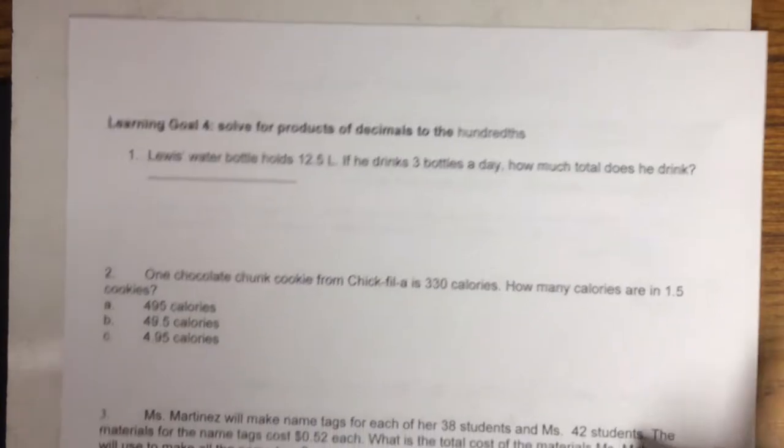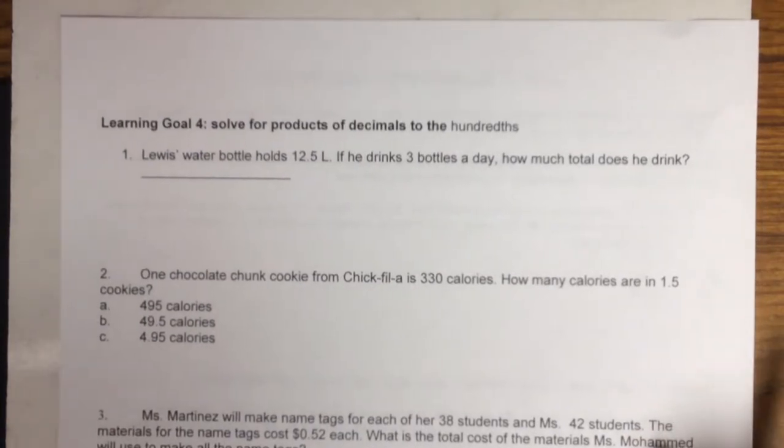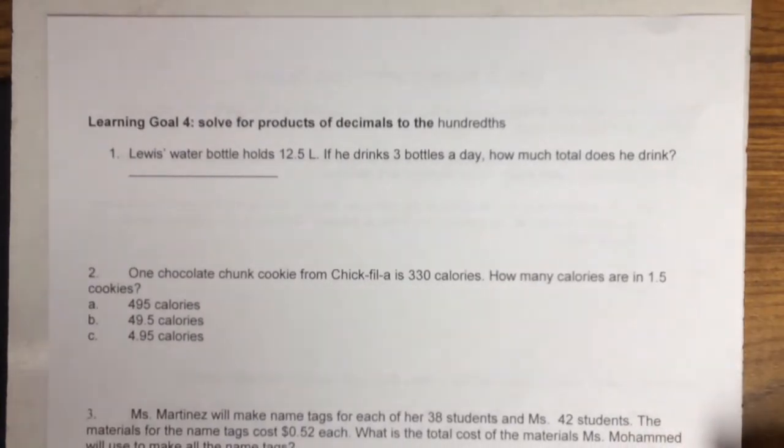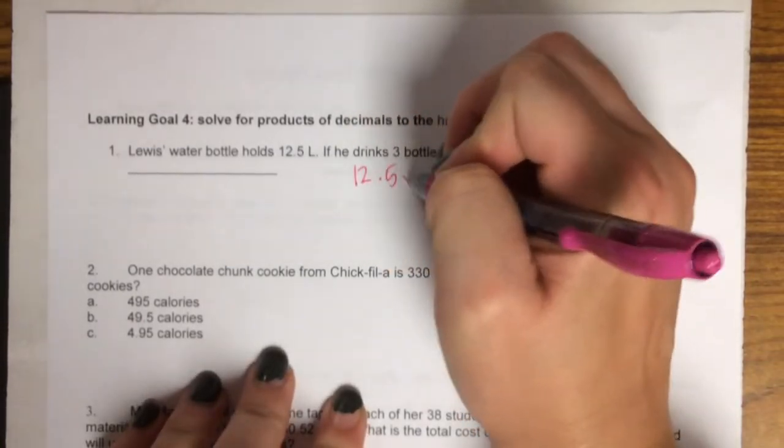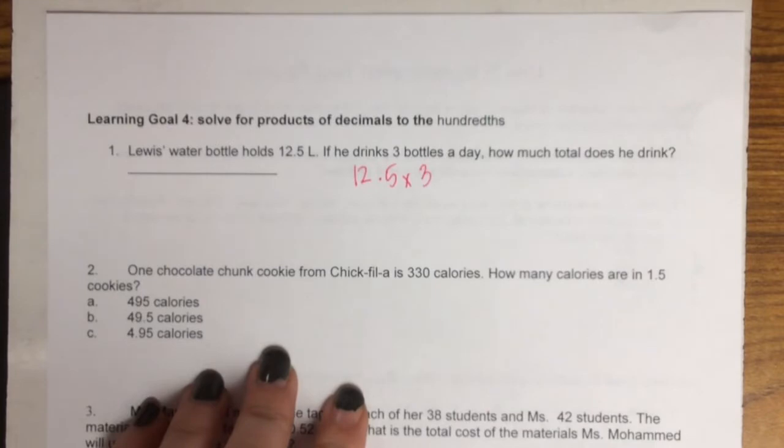So in these next 2 problems, the first one says that Lewis's water bottle holds 12.5 liters. If he drinks 3 bottles a day, how much total does he drink? Remember, when we are using decimals, our strategy is we want to identify how many digits are behind a decimal.